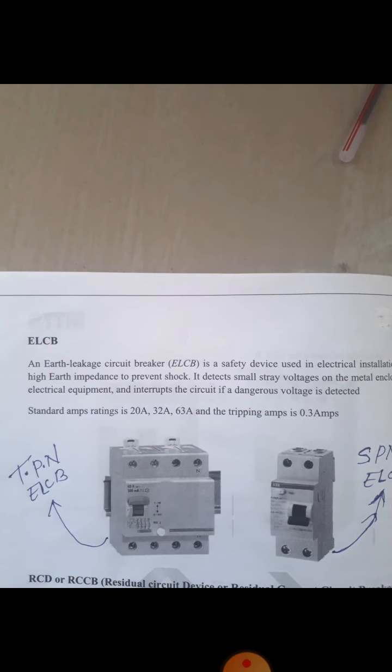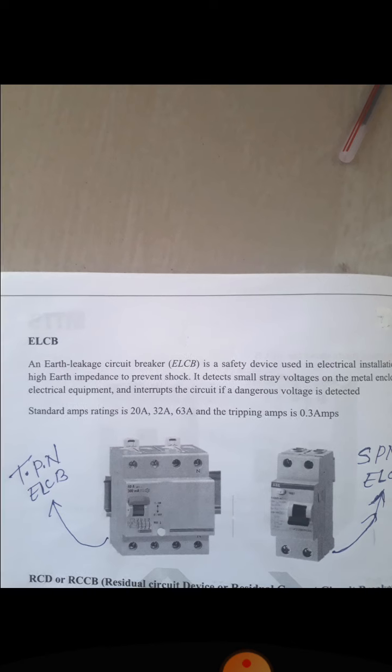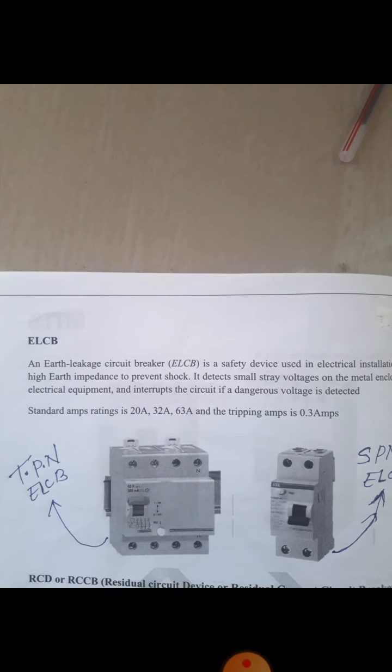ELCB. ELCB has two types, TPN ELCB and SPN ELCB. So if your equipment needs a TPN supply, triple pole with neutral, then you can use TPN.